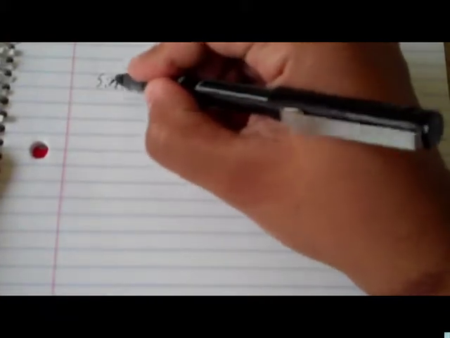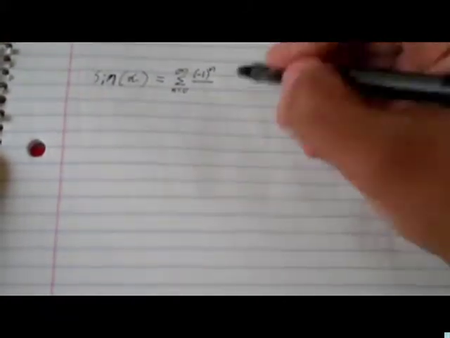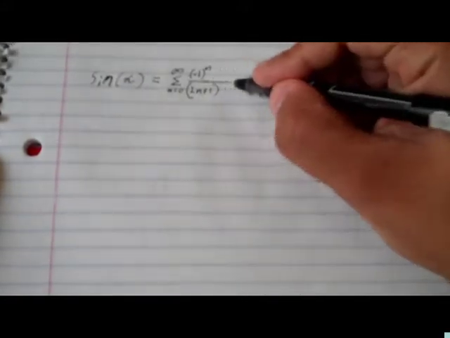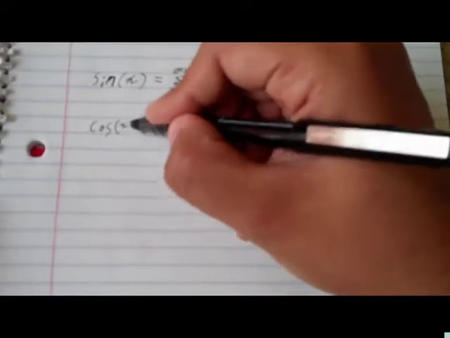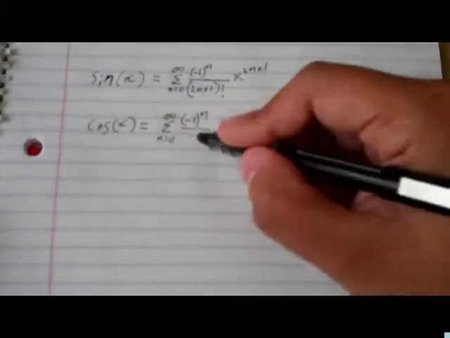Sine of x is equal to the sum from 0 to infinity of negative 1 to the n divided by 2n plus 1 factorial, multiplied by x to the 2n plus 1. Cosine x is similar. It's equal to the sum from 0 to infinity of negative 1 to the n divided by 2n factorial, multiplied by x to the 2n.